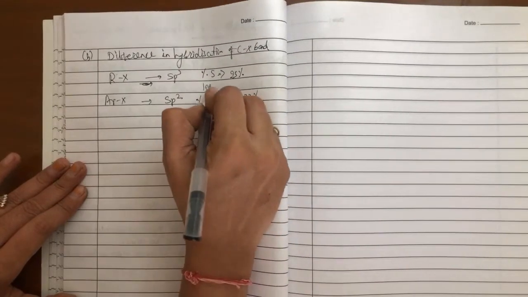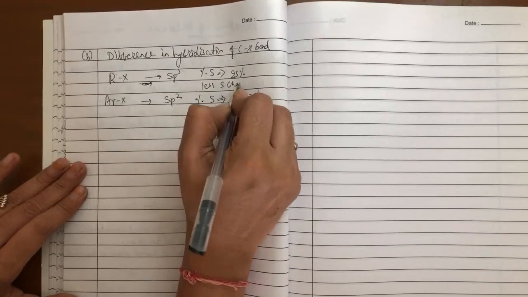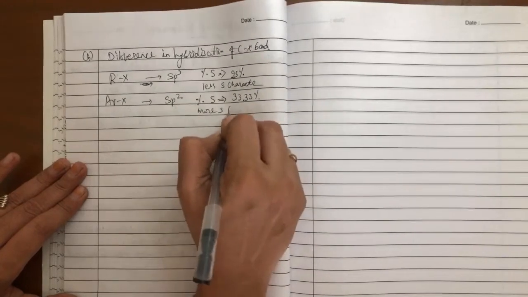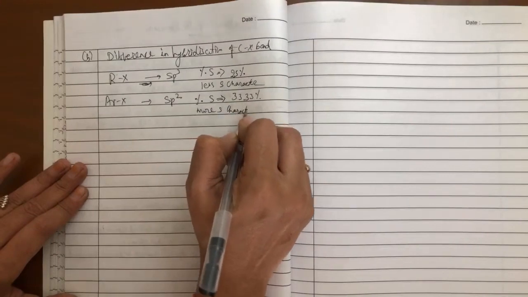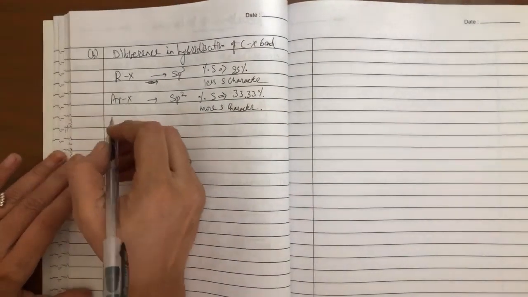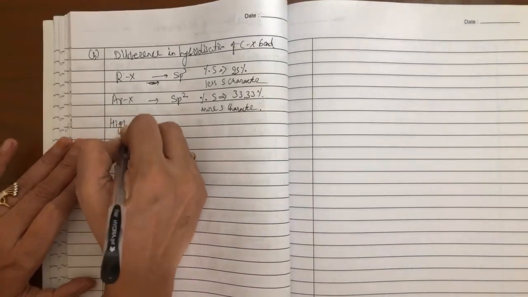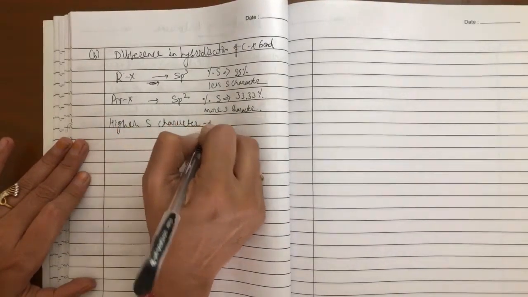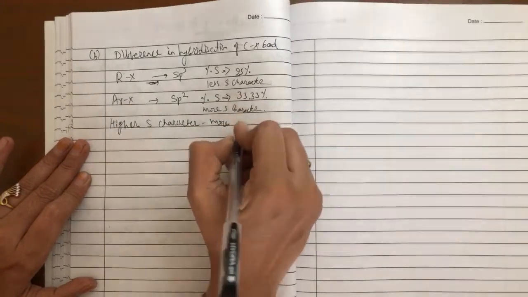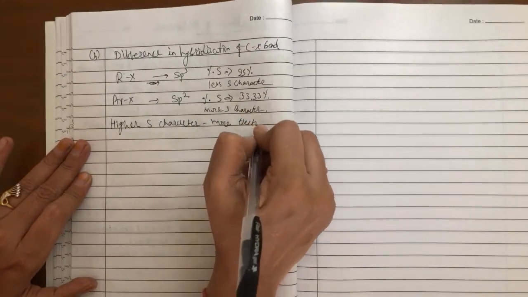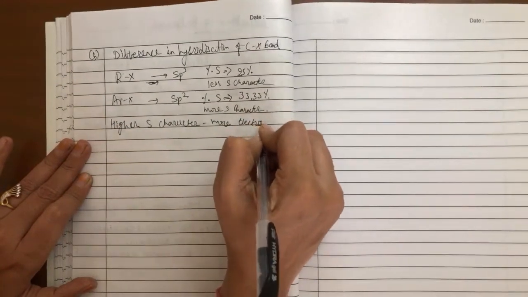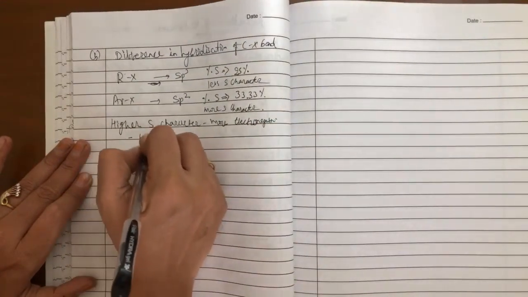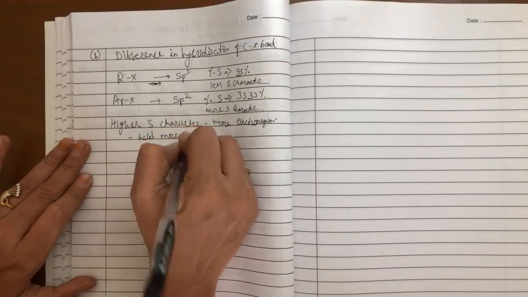So here you have less s character, while here you have more s character. The higher the s character, the more the electronegativity, and the bond is held more tightly.